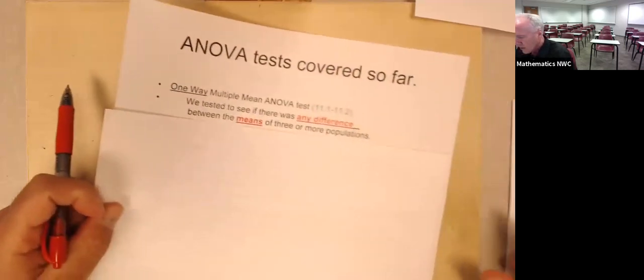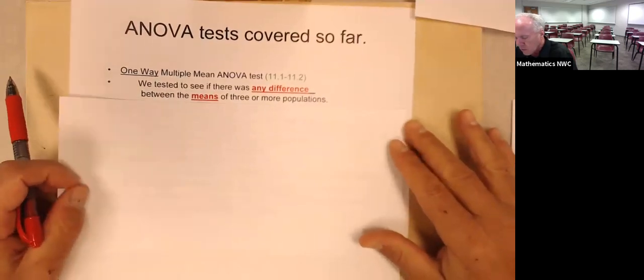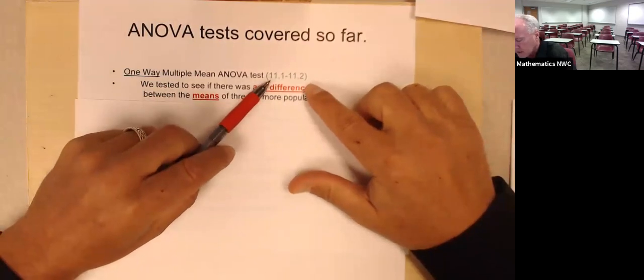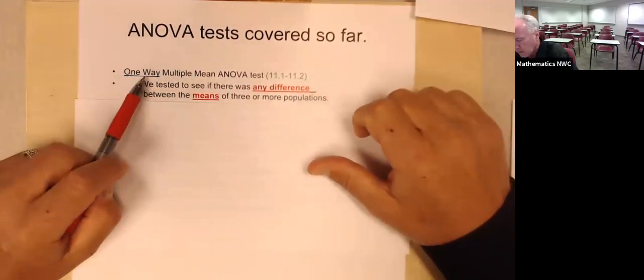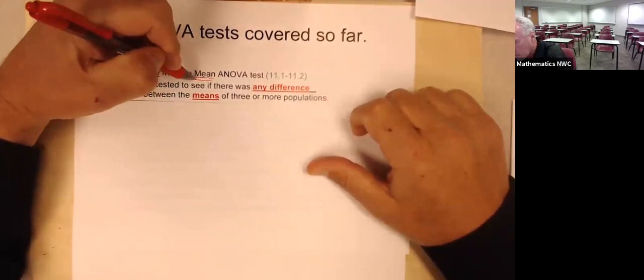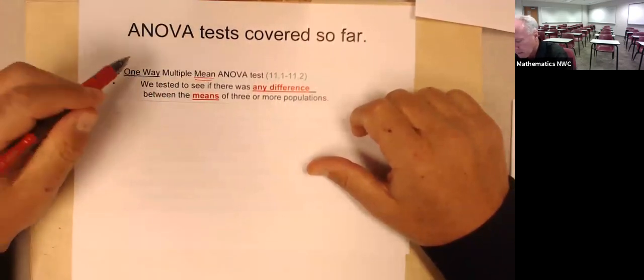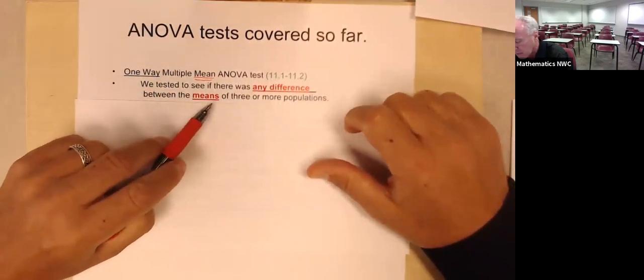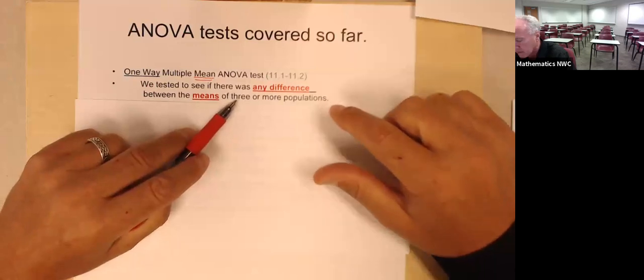This slide is going to give you a summary of the difference between 11.1, 11.2, 12.1, 12.2. In sections 11.1 and 11.2, we looked at a one-way multiple mean, not proportions, not categorical data, but a mean. We tested to see if there was any difference between means of 3 or more populations.